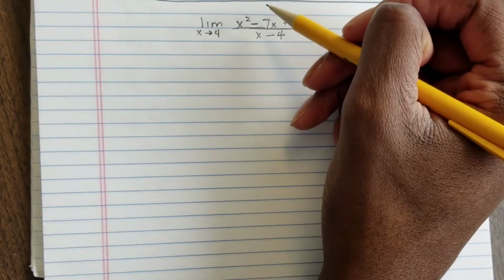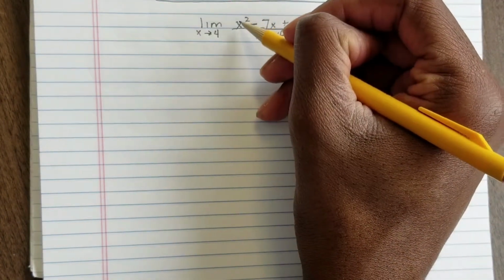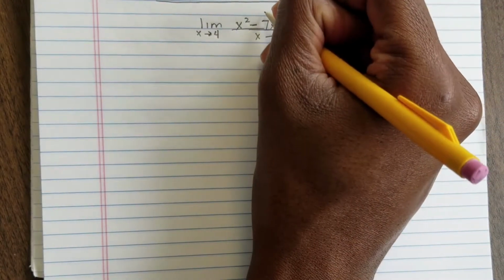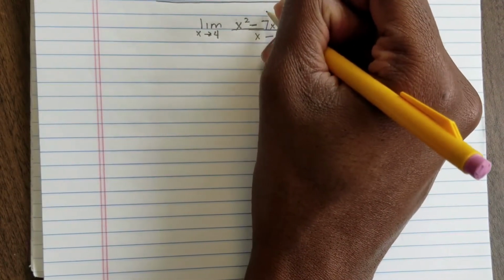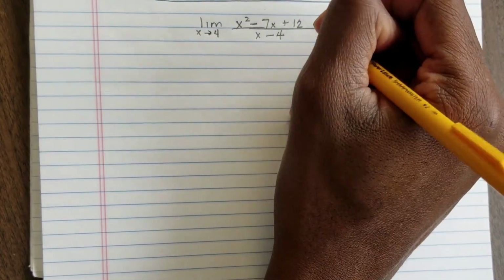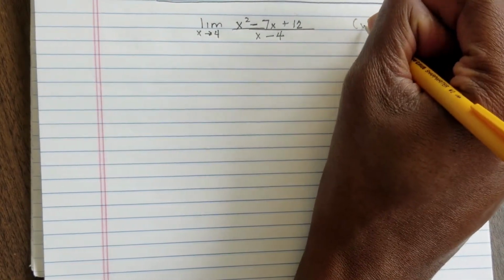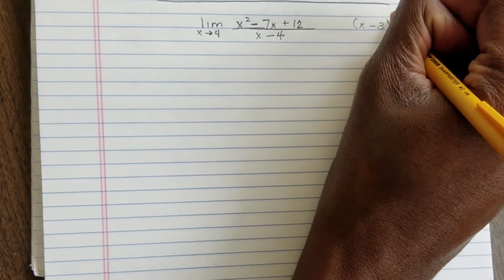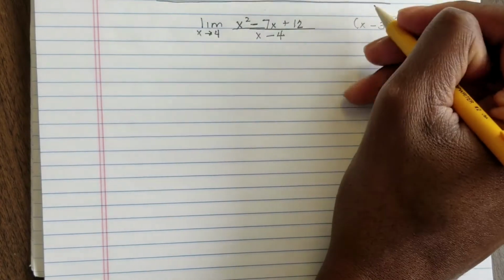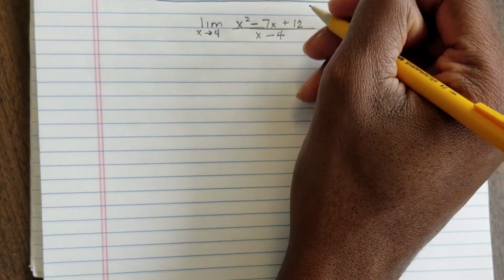So a slight refresher on factoring quadratics. If it's in this form here, the easiest method that always stuck with me is to find two numbers that add to make this middle number and also multiply to make this number here. And if we factor this quadratic out, we'll see that x minus 3 times x minus 4, if we FOIL this out, will give us this quadratic right back here in the numerator.